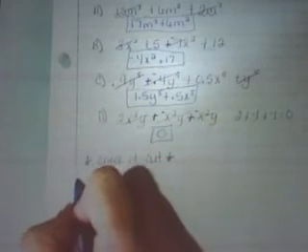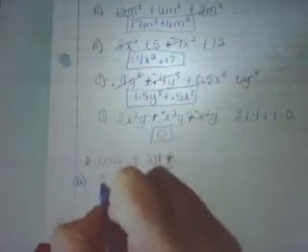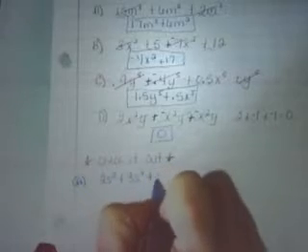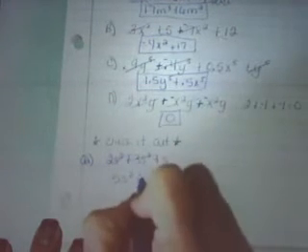The check it out problems. See, right under example 1, we see check it out. I'm going to do 1A and 1B. 1A, I have 2s squared plus 3s squared plus s. If I'm looking at my like terms, I have s squared. 2 plus 3 gives me 5s squared. And that leaves me with plus s. That's all I can do.